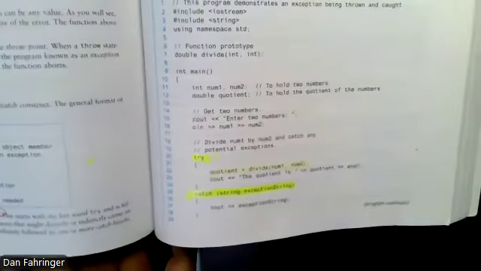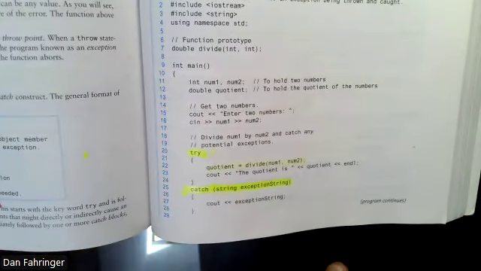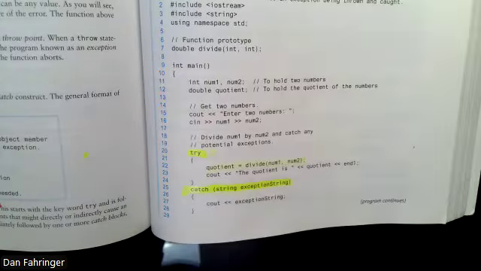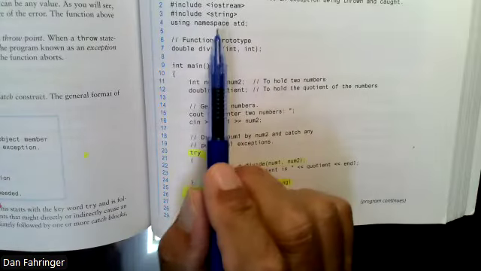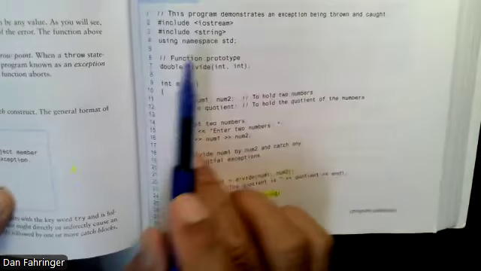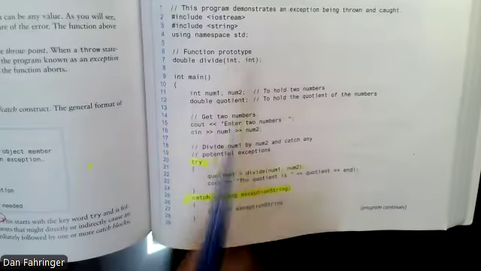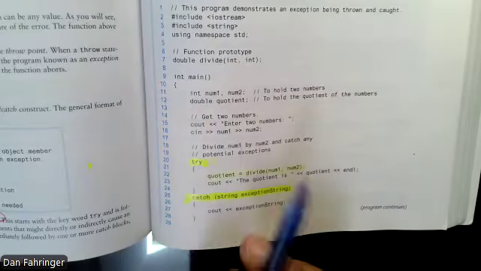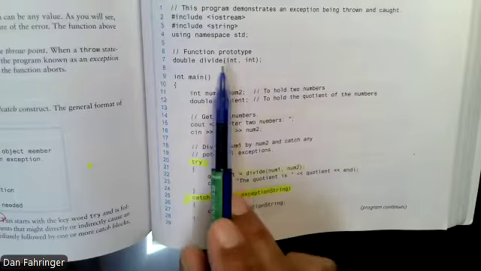Okay, so you have code in front of you. Hopefully you opened up 16.1, and we're going to take a look at what's going on here. Nothing's out of the ordinary. Here's the function prototype. The function prototype is divide.